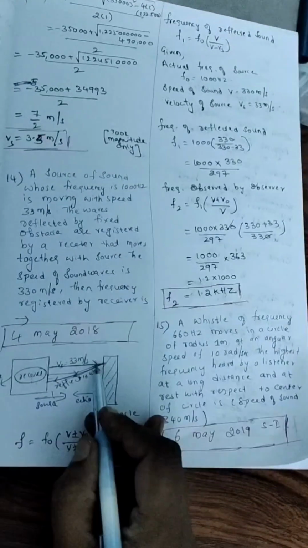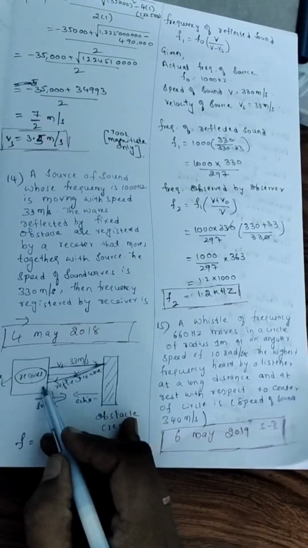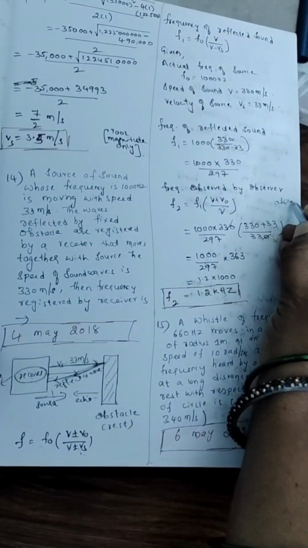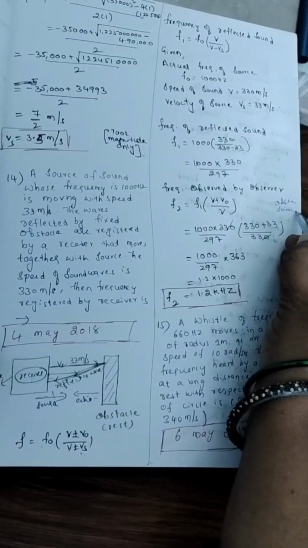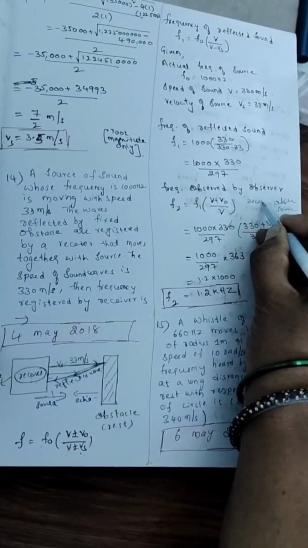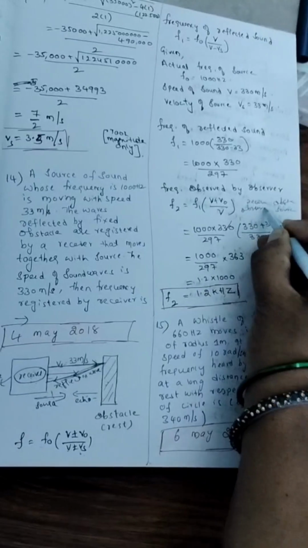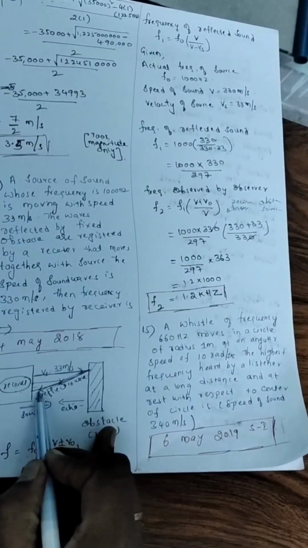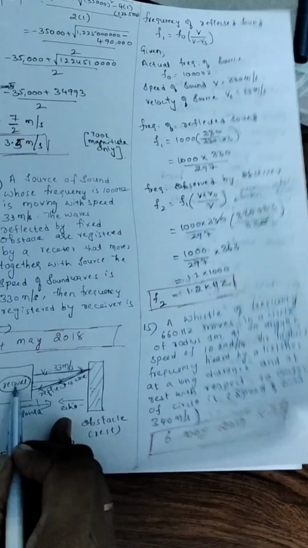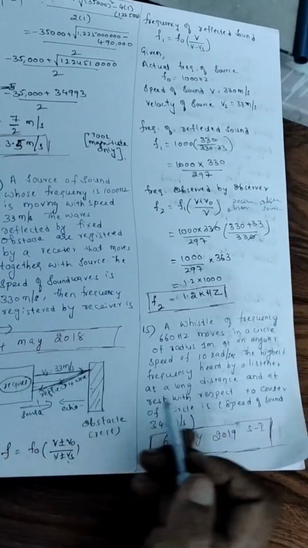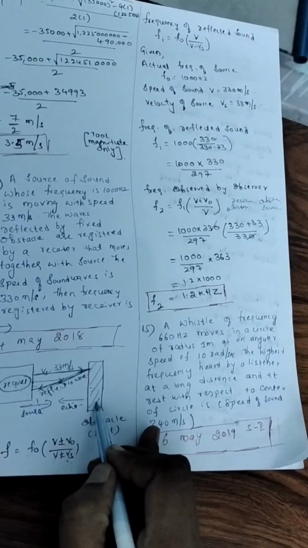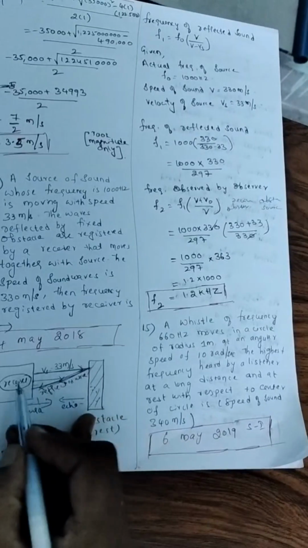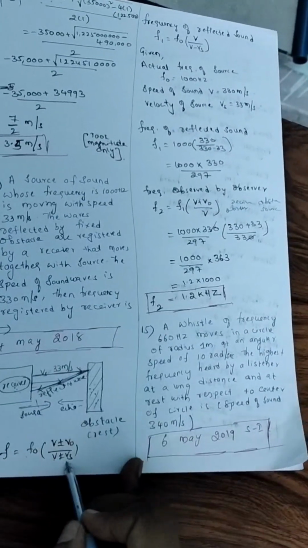Now in this second case, the sound wave is reflected, so the obstacle becomes the source and the receiver becomes the observer. From here it is reflecting and coming back, so it acts as the source and the receiver acts as the observer. The obstacle is at rest, so Vs is equal to 0.